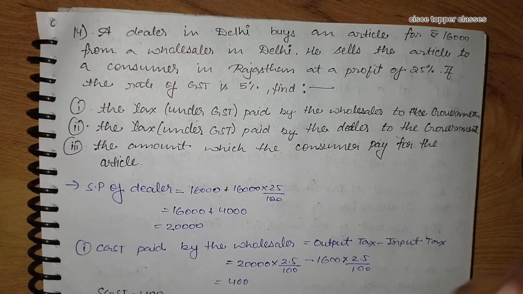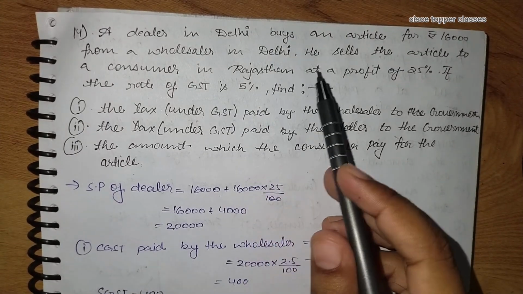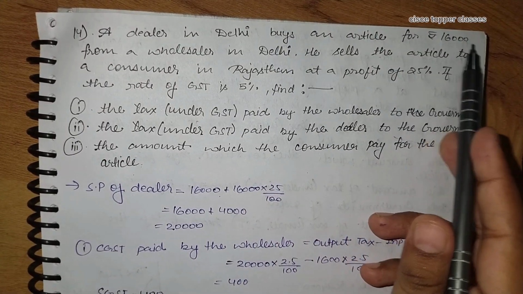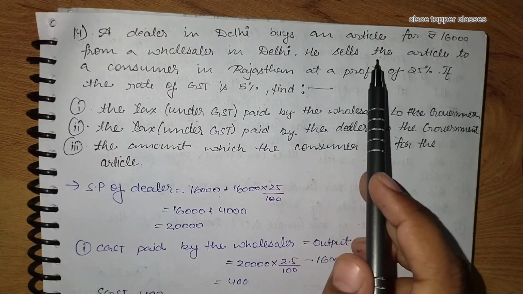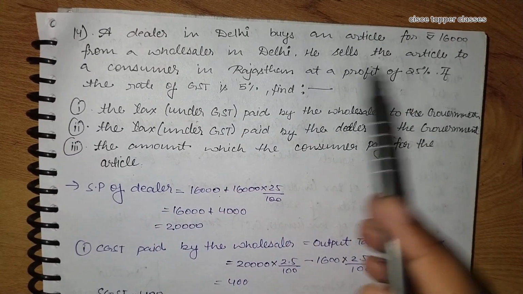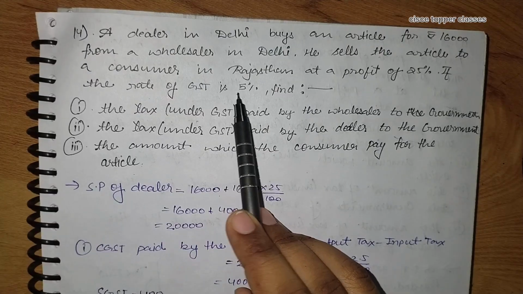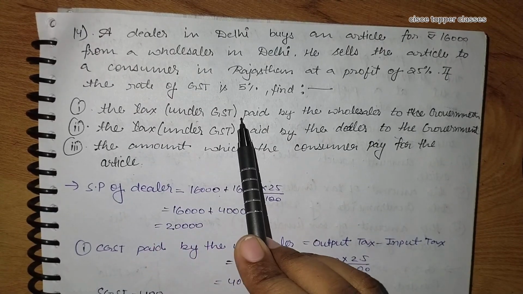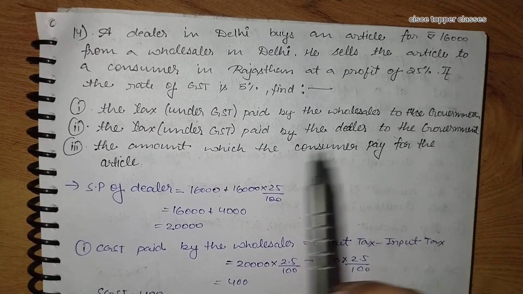Now let us solve question number 14. A dealer in Delhi buys an article for rupees 16,000 from a wholesaler in Delhi. He sells the article to a consumer in Rajasthan at a profit of 25%. If the rate of GST is 5%, then find the tax under GST paid by the wholesaler to the government.